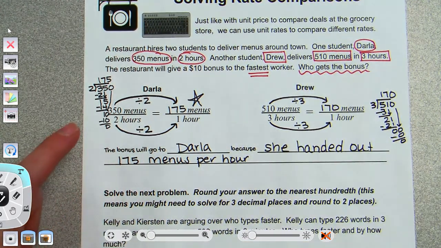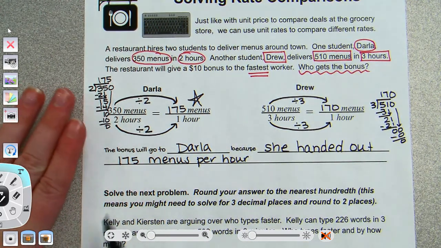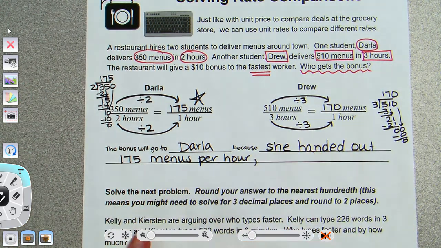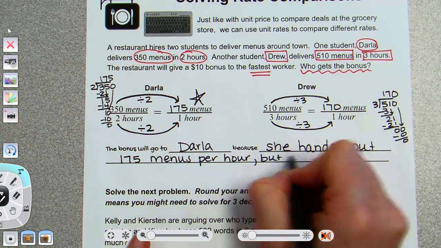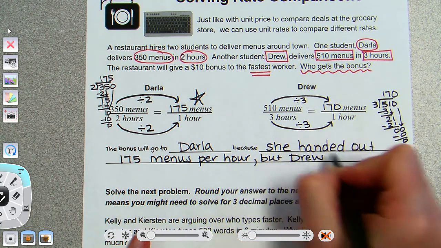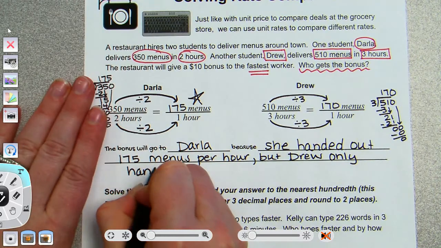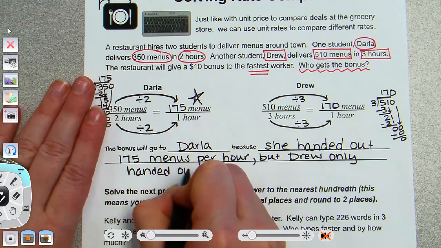And I'm going to even go a step further and compare her to Drew in my answer. She handed out 175 menus per hour, comma, but Drew only handed out 170 menus per hour.